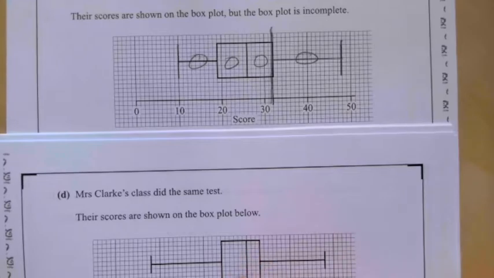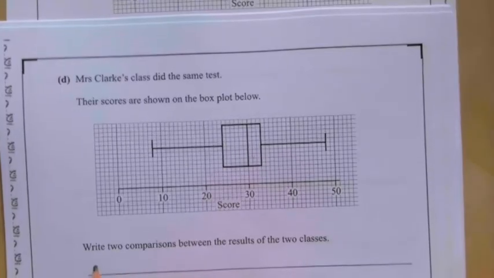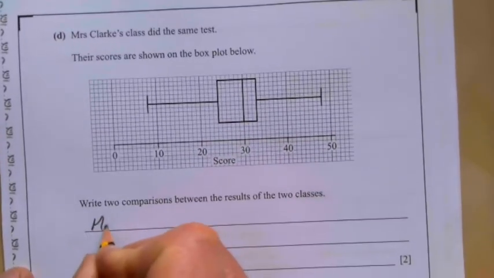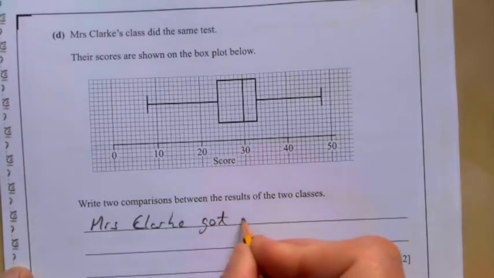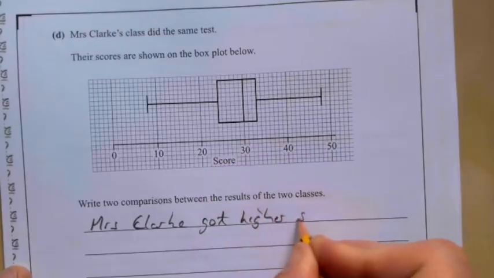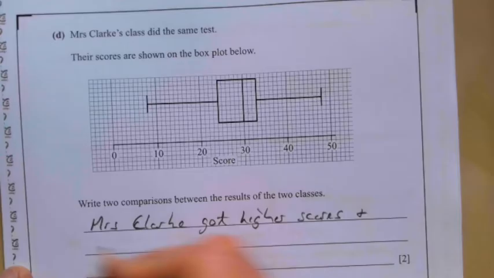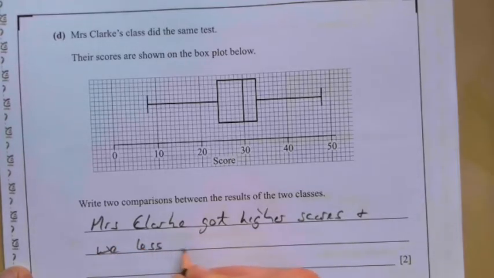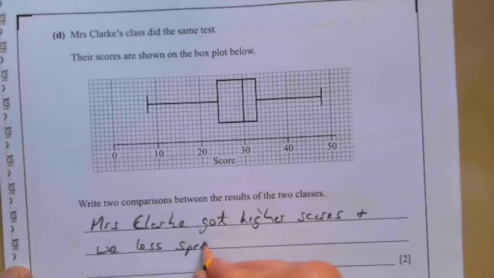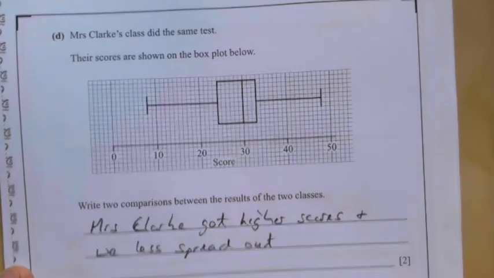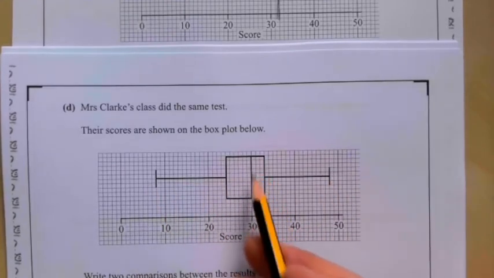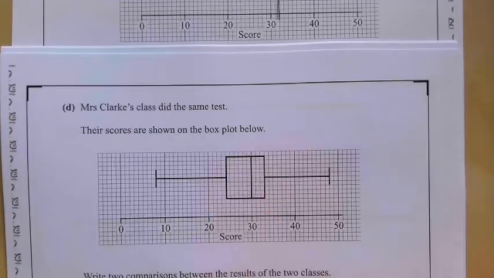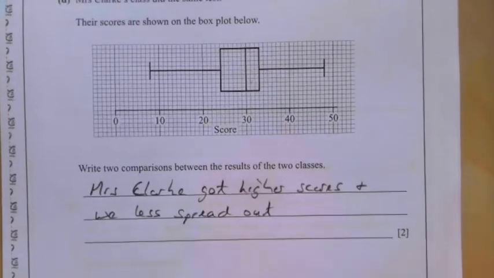I guess the marks are a bit more consistent because the interquartile range is way smaller, so that would be two things. Mrs. Clark's class got higher scores and were less spread out. Now notice that obviously the full range is bigger, but the interquartile range is smaller. That whole 50% are right in this wee bit here, and so the scores are less spread out.